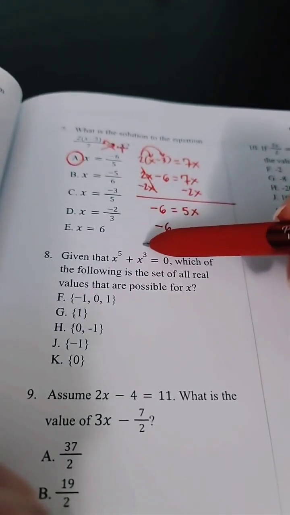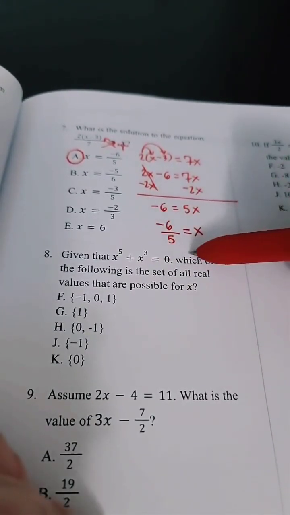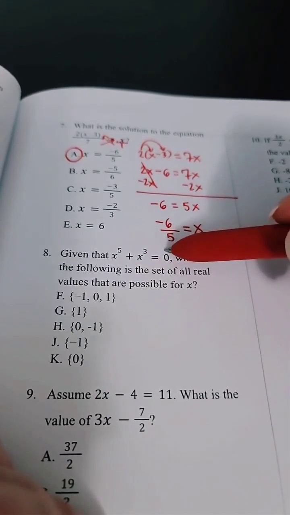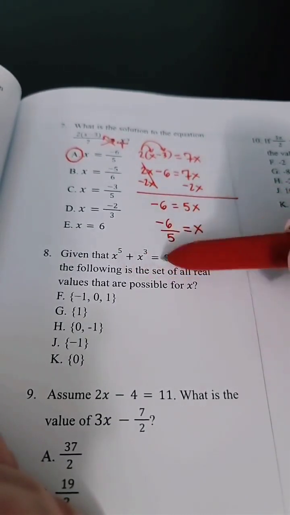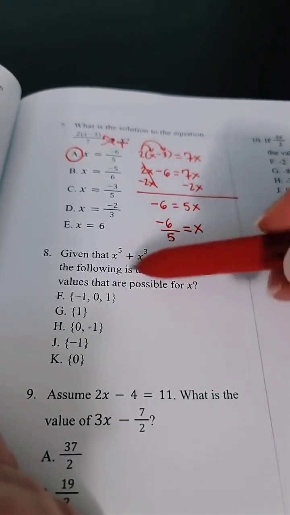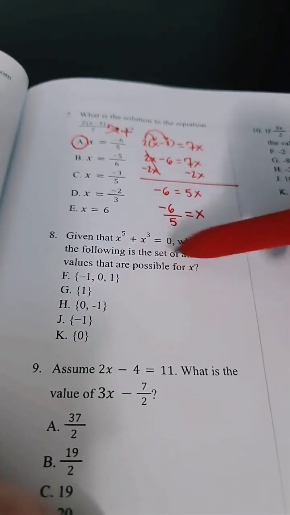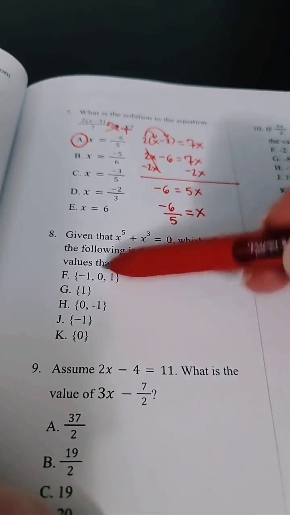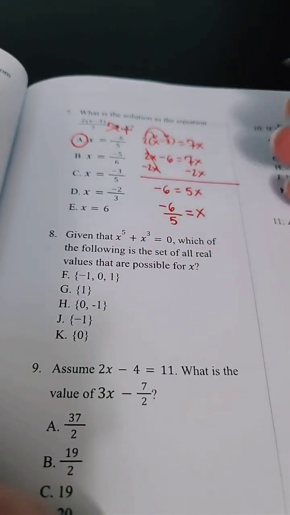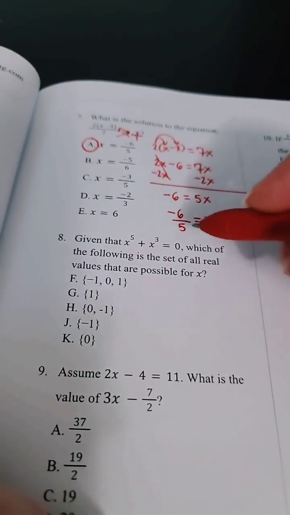So let's go to number 8. So let's see. Okay, we have x to the 5th plus x cubed is equal to 0. Which of the following is a set of all real numbers that are possible for x? This one I would just plug in the numbers because it's easy to do 0, 1, -1. I would say that's the fastest strategy.